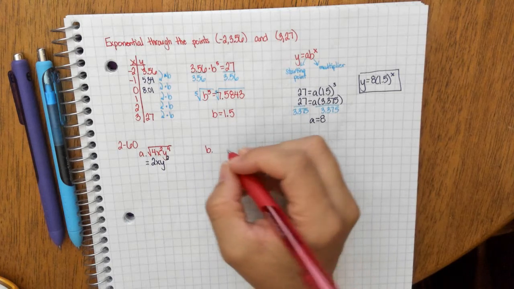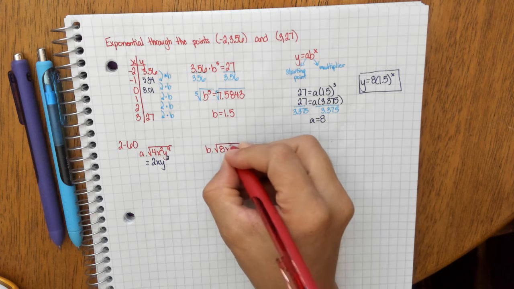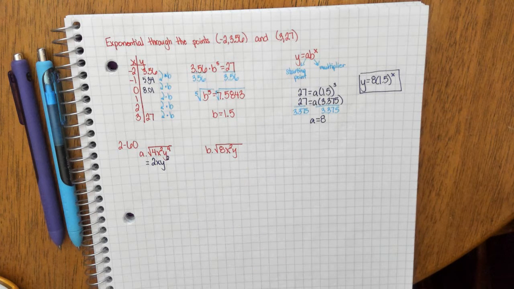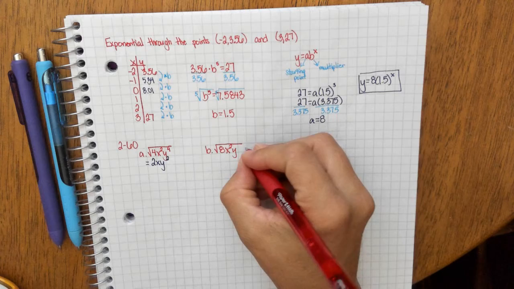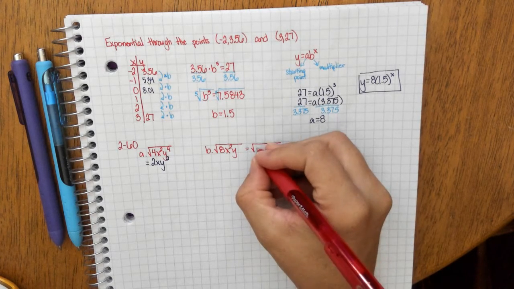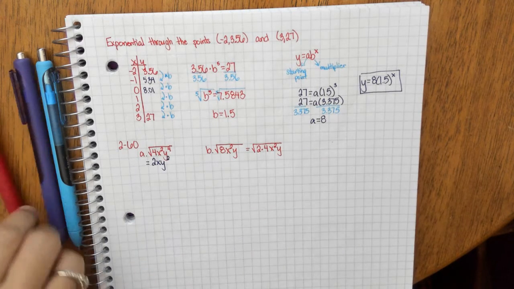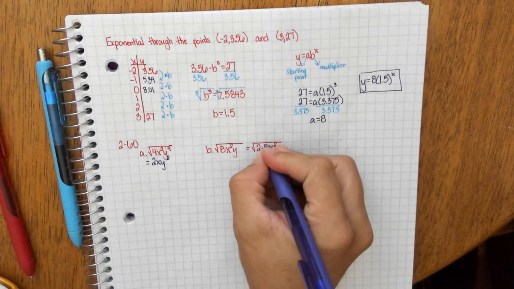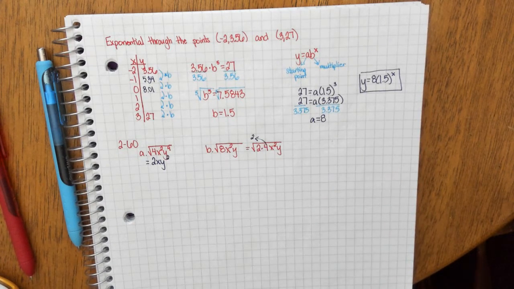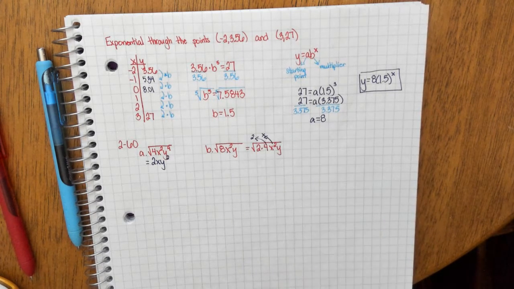B is a little bit trickier though, so it's the square root of 8x squared y. We don't know the square root of 8. It's a decimal, so it's not a whole number. The way you want to do one like this is you want to break it up. So this could be rewritten as 2 times 4x squared y. We know the square root of 4 is 2, so that's going to come out. The square root of x squared is x, so that's going to come out.